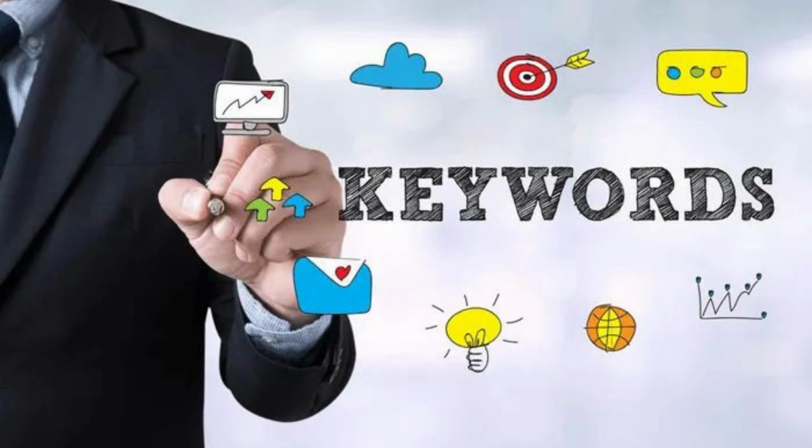Choose keywords that have high search volume and low competition. These are the keywords that are most likely to bring in traffic to your gig. Once you have identified the right keywords, incorporate them into your gig title, description, tags, and metadata.